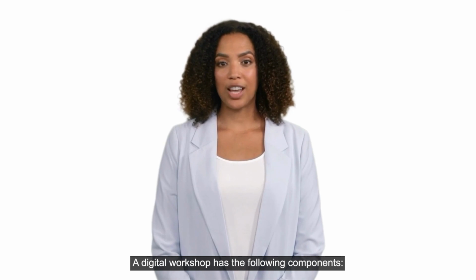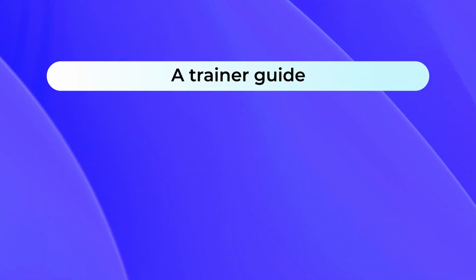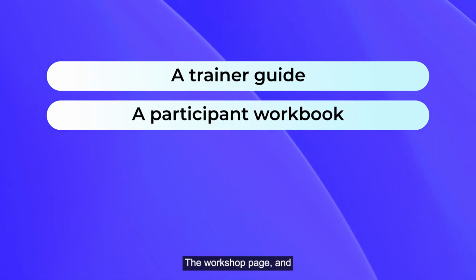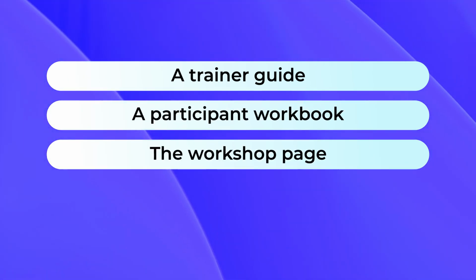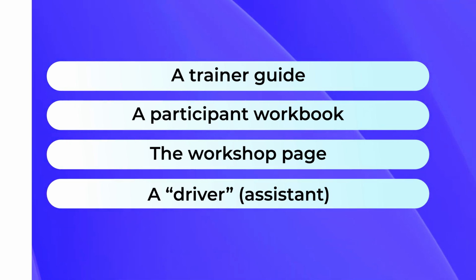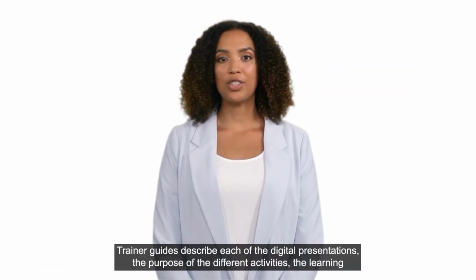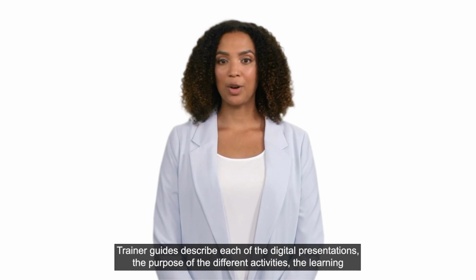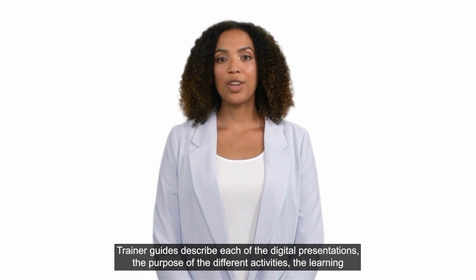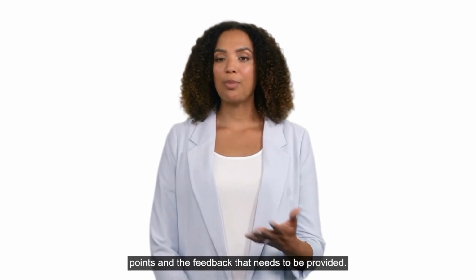A digital workshop has the following components: a trainer guide, a participant workbook, the workshop page, and a driver assistant. Trainer guides describe each of the digital presentations, the purpose of the different activities, the learning points, and the feedback that needs to be provided.